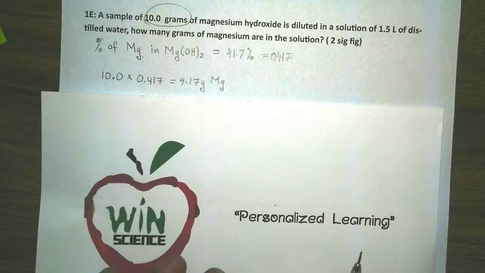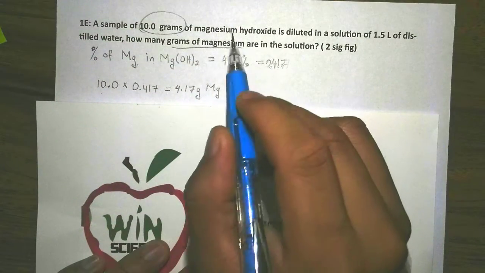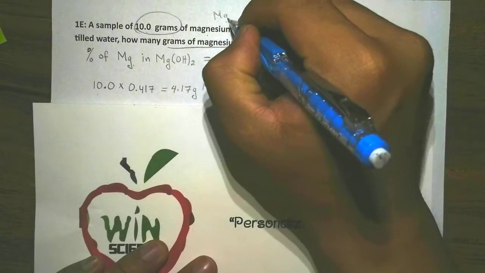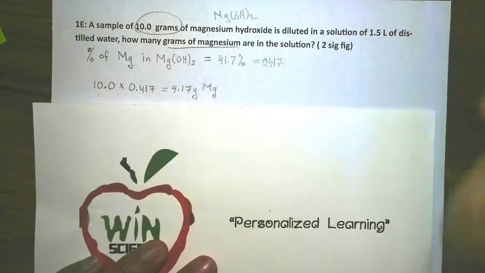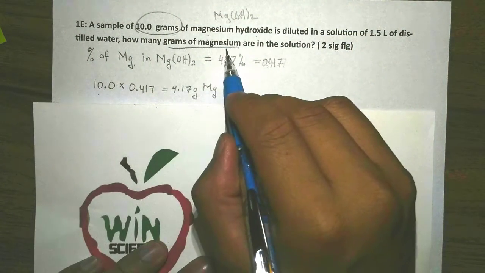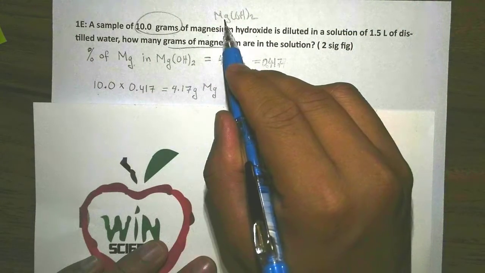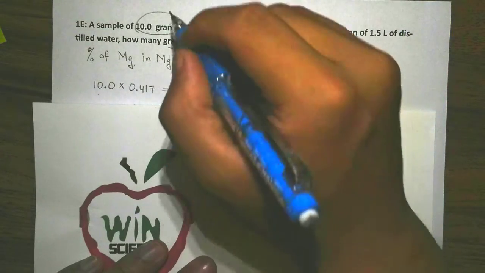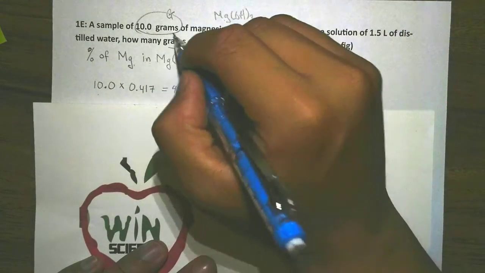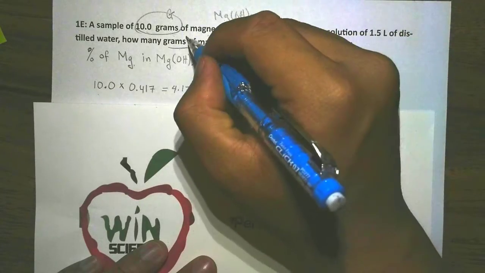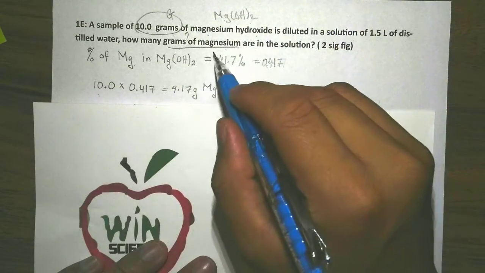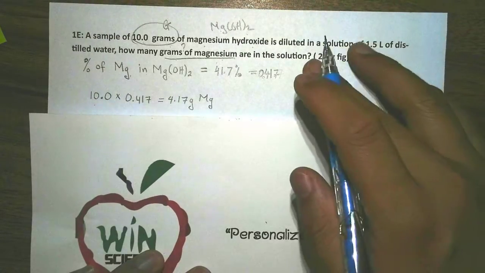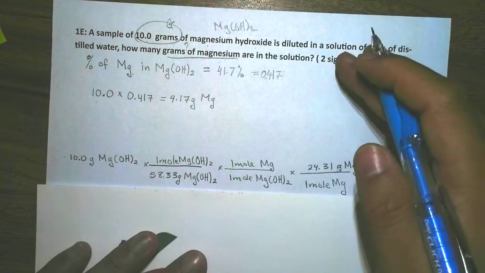But let's look at another way of solving this. Notice how we have grams of magnesium hydroxide, which is Mg(OH)2, and we're looking for grams of magnesium in magnesium hydroxide. We can use our stoichiometry flowchart, going from our given, which is 10 grams of magnesium hydroxide, to question mark grams of magnesium, which is mass A to mass B. So let's look at the work.